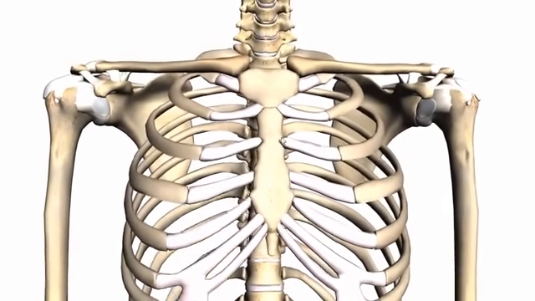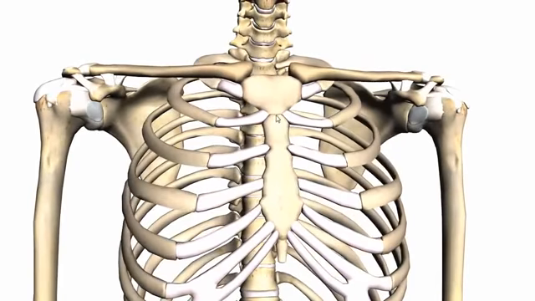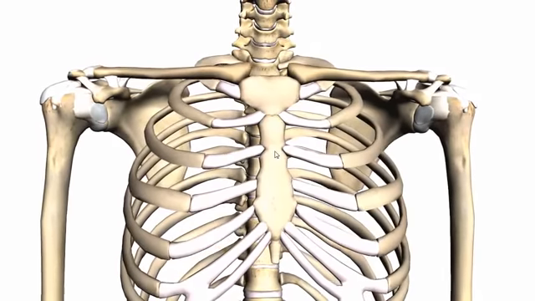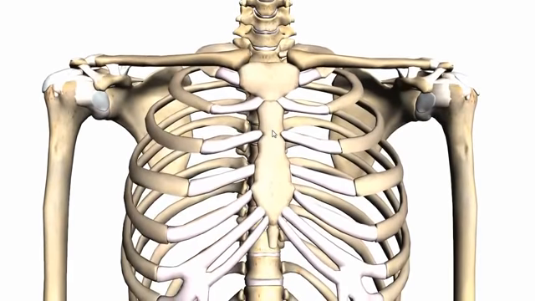So that's the breastbone, and this little joint here between the manubrium and the body of the sternum is known as the angle of Louis, or the sternal angle. And it's quite important to know this. It's an important anatomical landmark, because this is where the second rib joins. So when you're doing physical examinations on patients, you can use this landmark because you know it's the second rib.